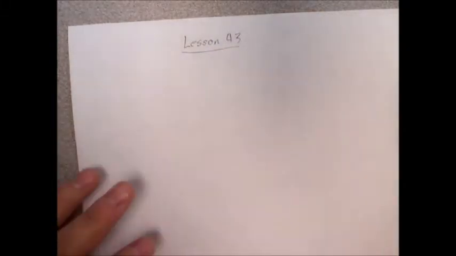Lesson 43 is simplifying rational expressions. We are going to be dealing basically with variables. So expressions are fractions with variables in the denominator. That just means that obviously there's a letter in the denominator. So we'll just jump right into examples.